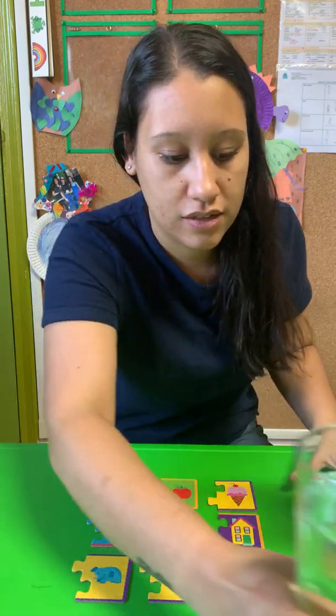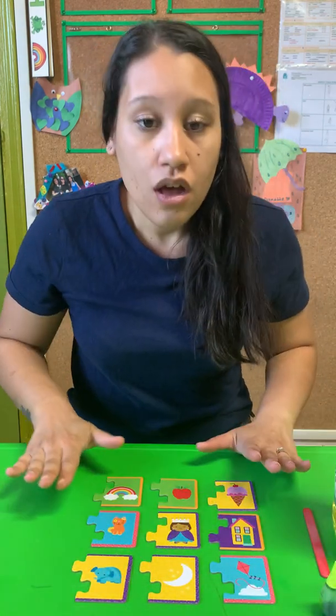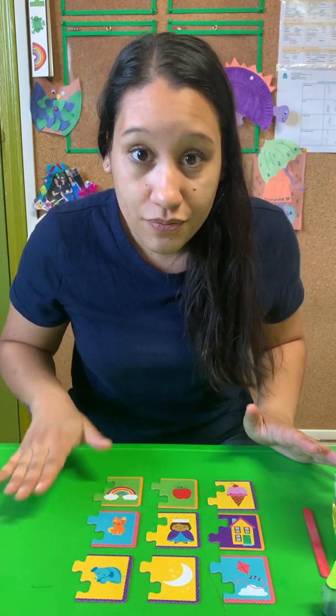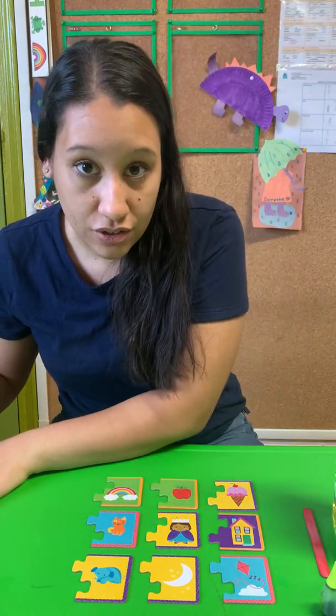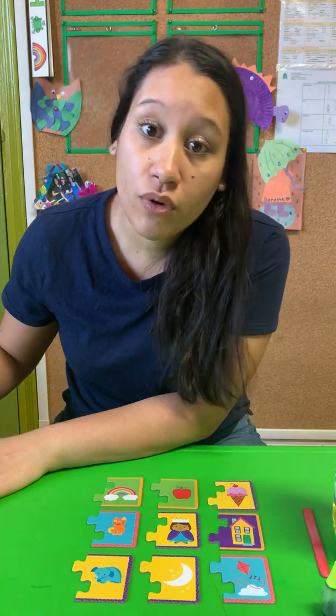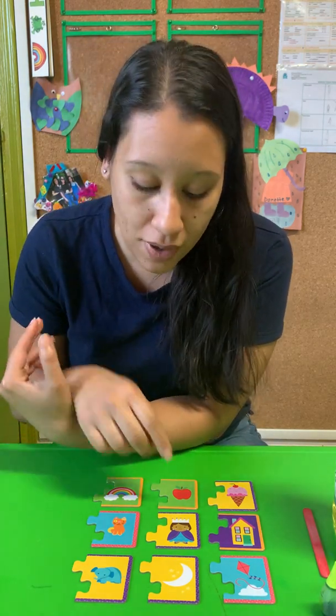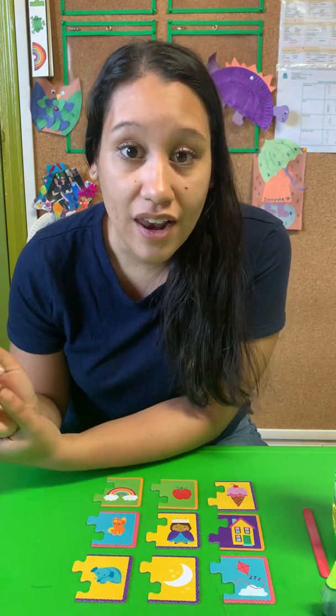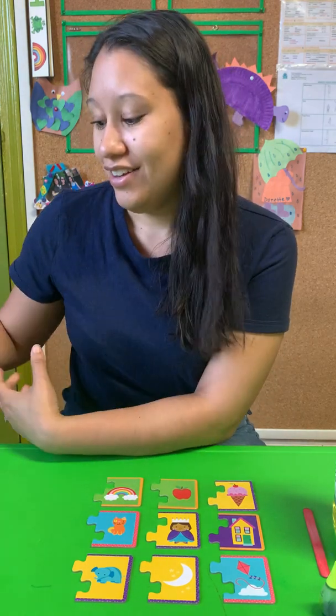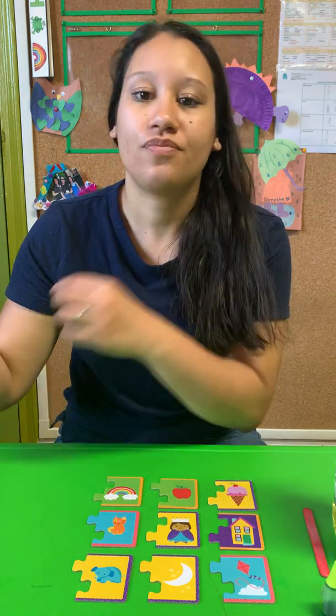Let me move this, guys, so you can see. So I have some pictures here, and I have letters over here. You guys can't see the letters. So I'm going to bring the letters one at a time, and you guys tell me what picture begins with that letter, okay? So let's start.